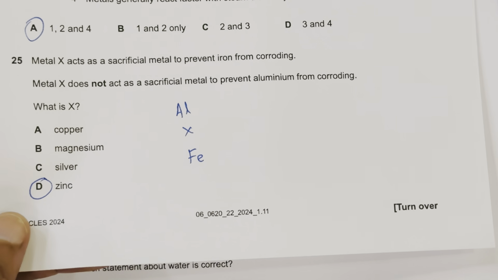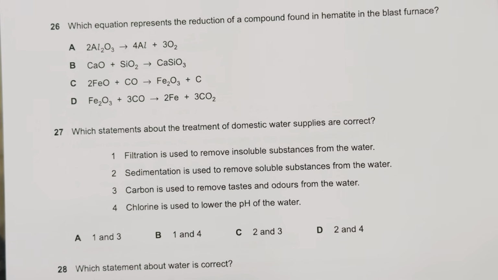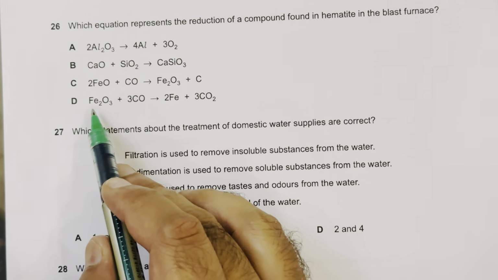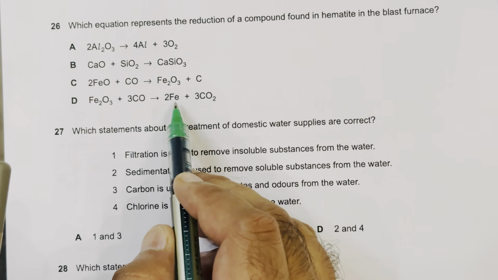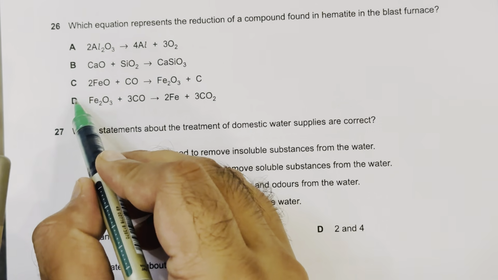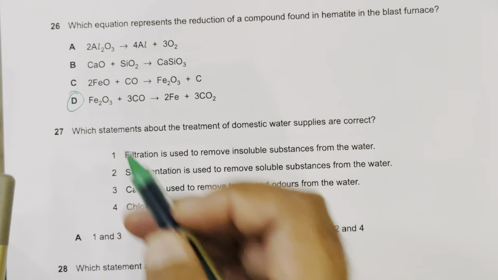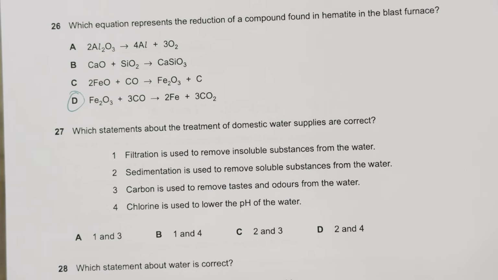Moving to question number 26. Which equation represents the reduction of a compound found in hematite in the blast furnace? We know that iron is losing oxygen, and the iron oxidation state is also decreasing, so this is the reduction. So option D is the correct answer.